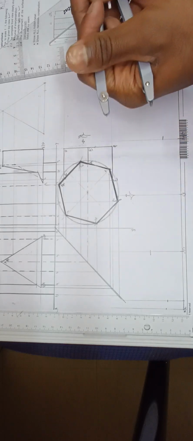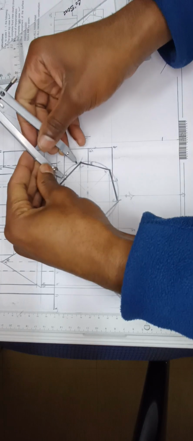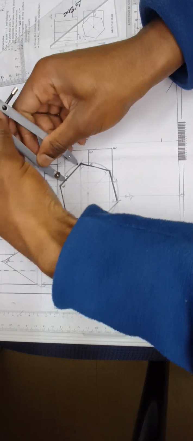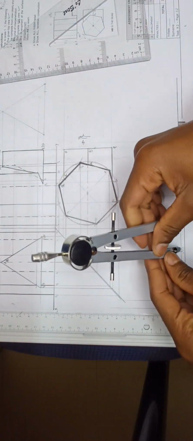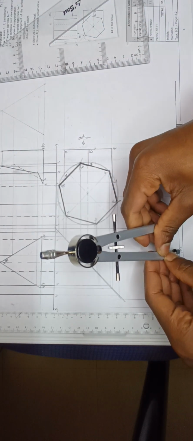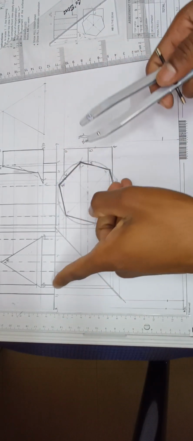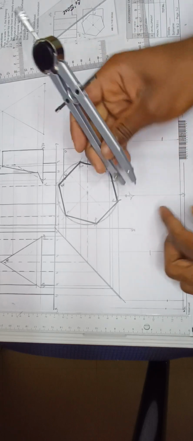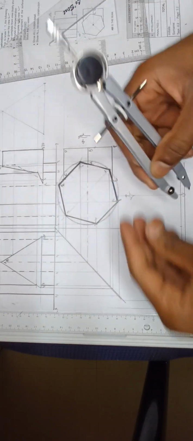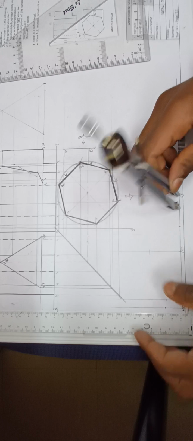So we will need this measurement here from C to 3, because this is C to 3. Then we feature it here. Then we also need this measurement from 4 to E, which is this measurement. E to 4 is the same as this measurement until here.